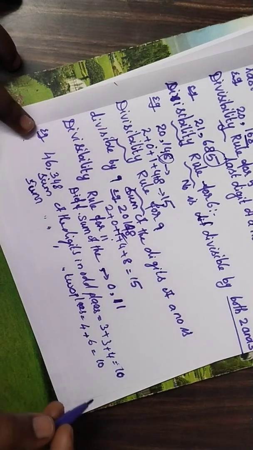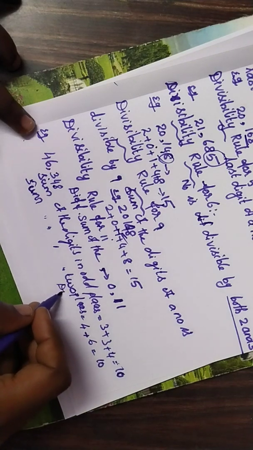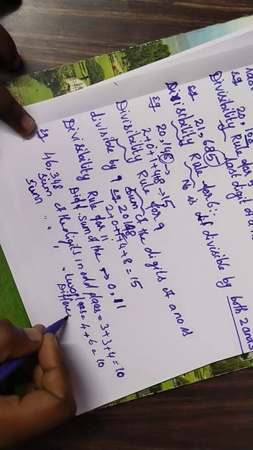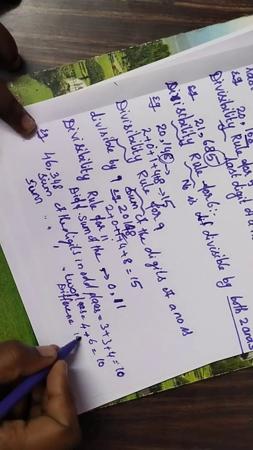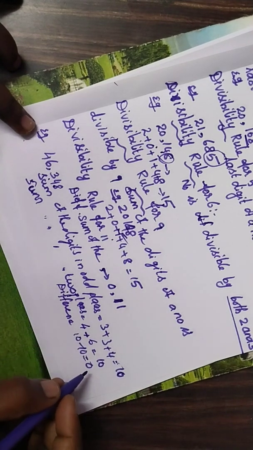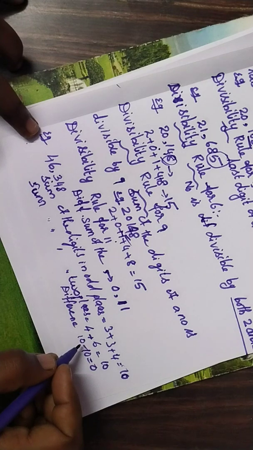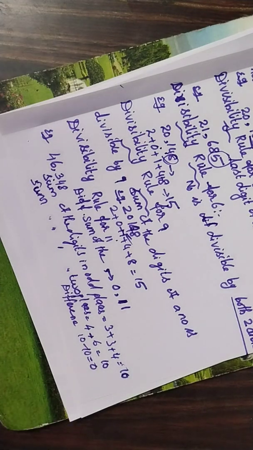So the difference of the two sums, difference means subtracted, is equal to the first sum minus the second sum, which is 0. So this number is divisible by 11.